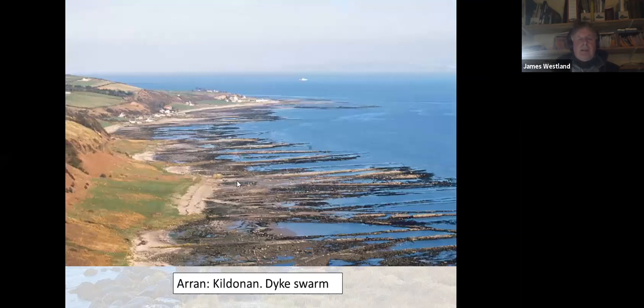This is Arran, where Angus is just now. And I don't know if you're planning on going down here, if you've been there yet, Angus, but this is Kildonnan. And there's what's called a dike swarm. Very often with dikes, you don't just get one or two, you get a whole pile of these things, all following the same line. And these ones are forming these straight lines going out to sea. It's really distinctive. This is one of the best examples of a dike swarm.